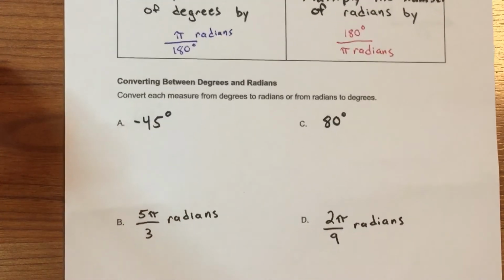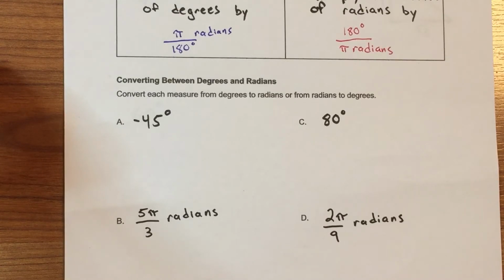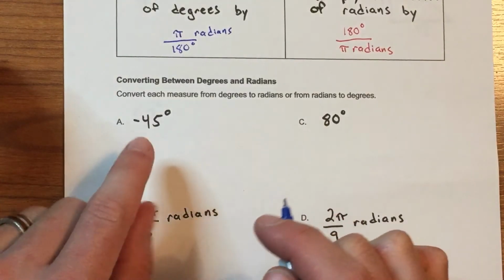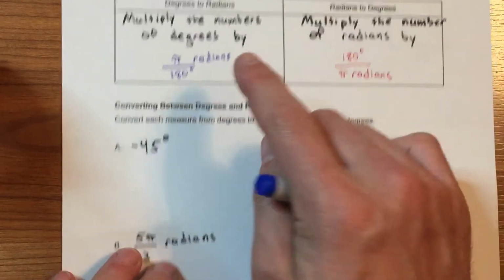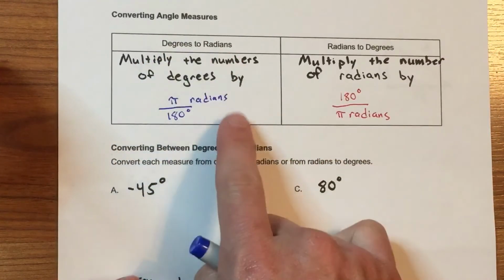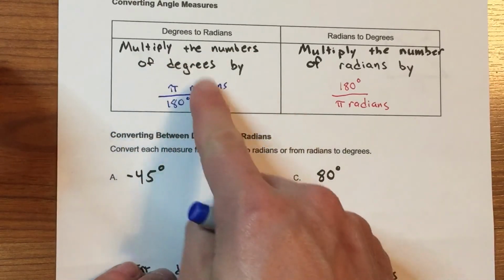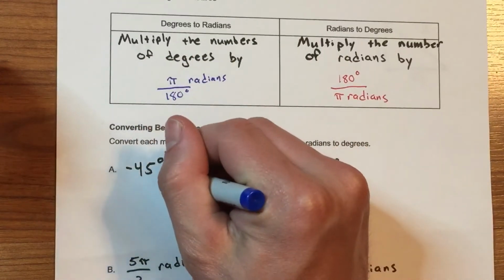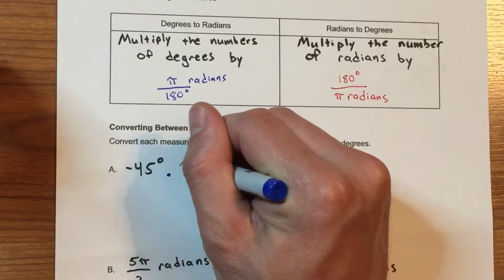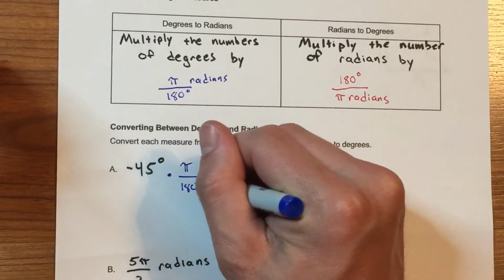So all we're doing is making a conversion, right? And you guys have done conversions your whole math career, right? We've converted inches to feet, quarts to gallons, all kinds of different things. So it's just a different type of conversion. I'm converting degrees to radians. My notes are right here. Use your notes. You guys have these videos and your notes always available to you. Please use your notes. Multiply the number of degrees by pi over 180. Okay, times pi over 180.